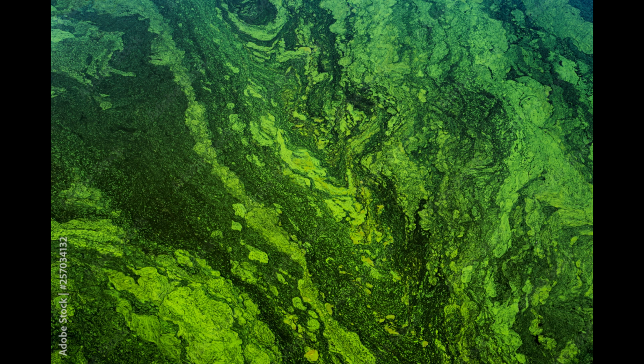This growth of algae covers the surface and blocks sunlight from reaching the underwater plants, while also consuming oxygen in the water. Eventually, the algae dies, and the oxygen in the water is consumed as the algae decays. This creates what is called a dead zone, as it makes it impossible for aquatic life to survive.